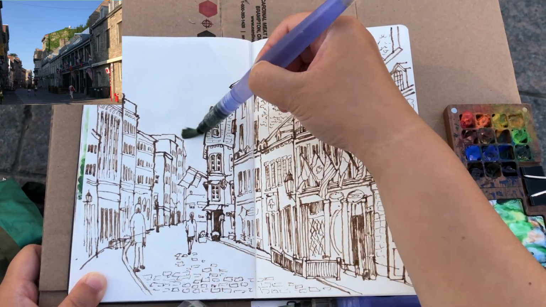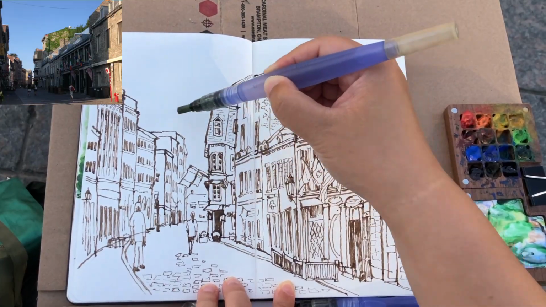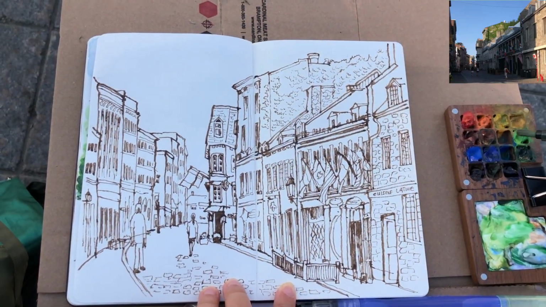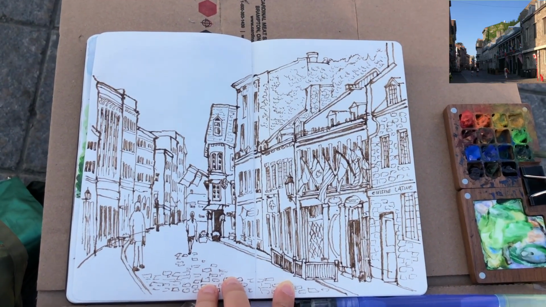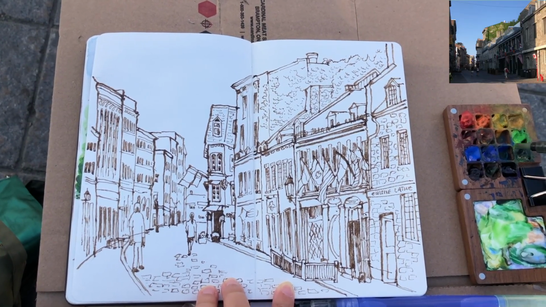Now I'm ready to start painting. So the painting part of this video is mostly not edited, just to save time. At the same time, you can have a better view of my painting process. So I just wetted the sky area with clear water.